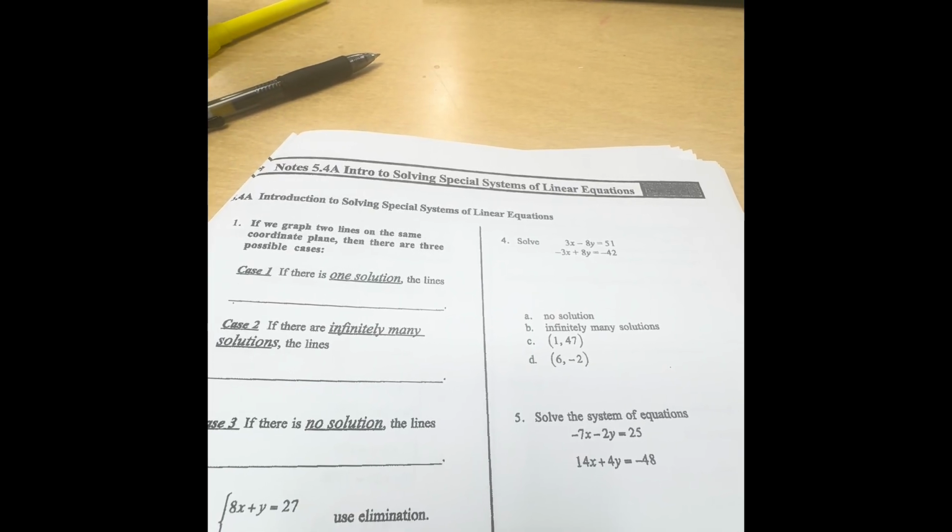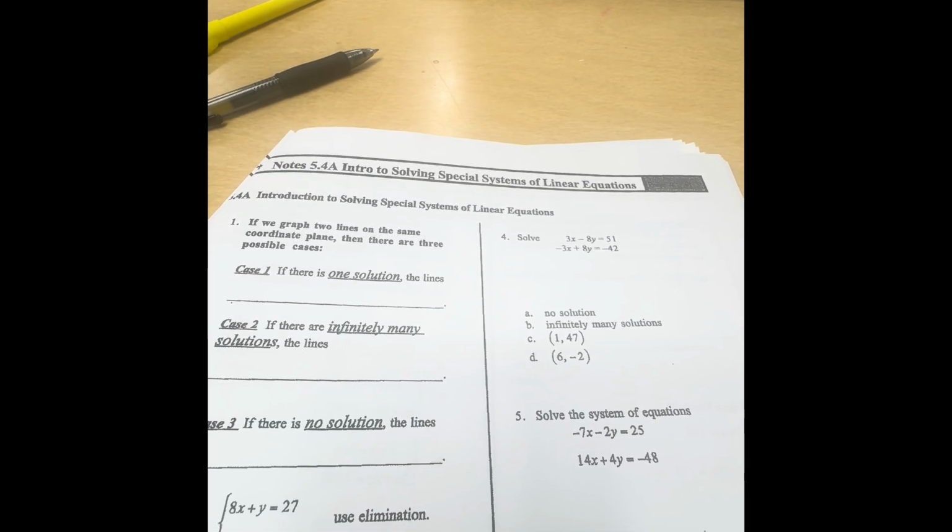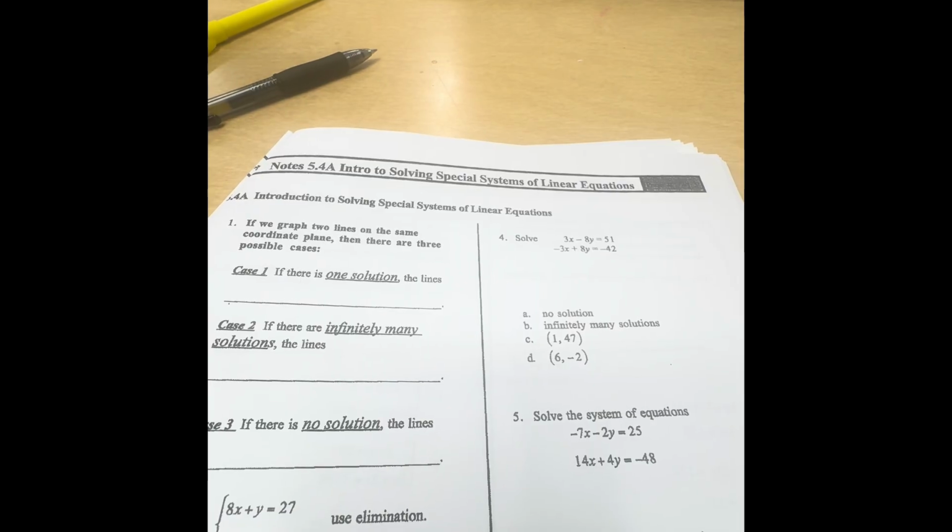I'm at the district. I will be back after school in case anybody wants to stick around for after school tutoring, or to do a retake for anything. I'm here after school today on Wednesday.